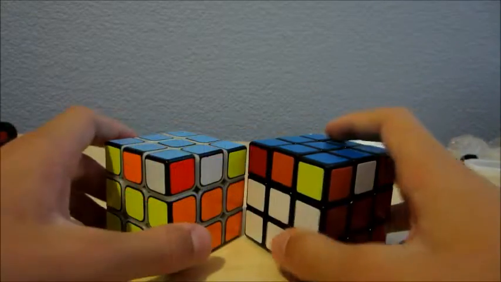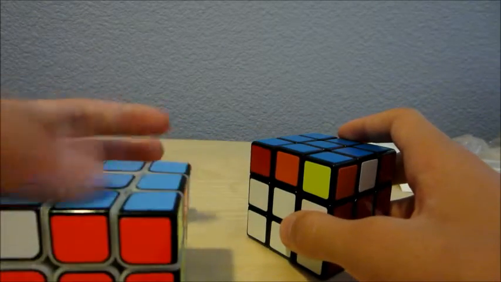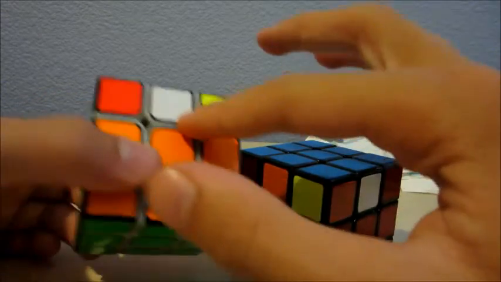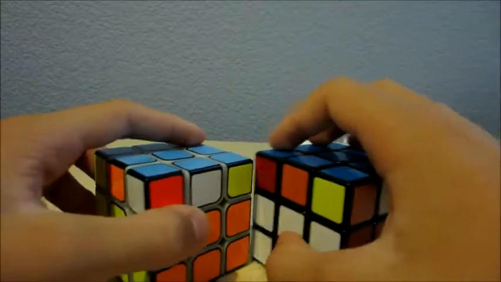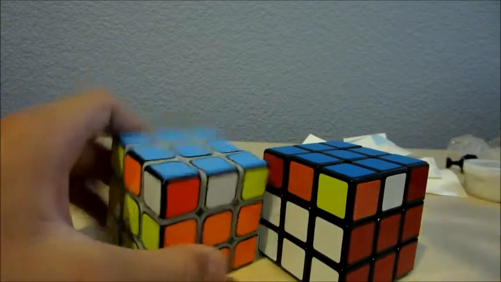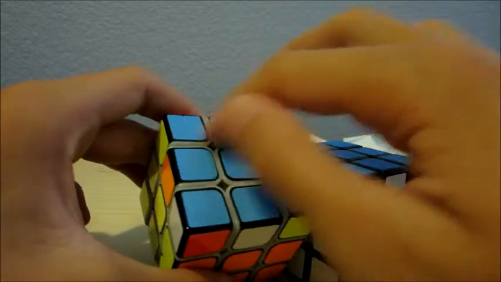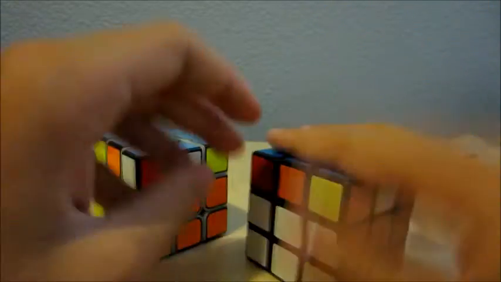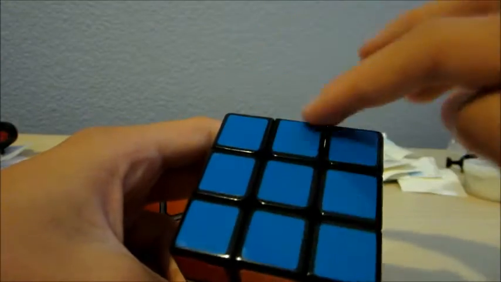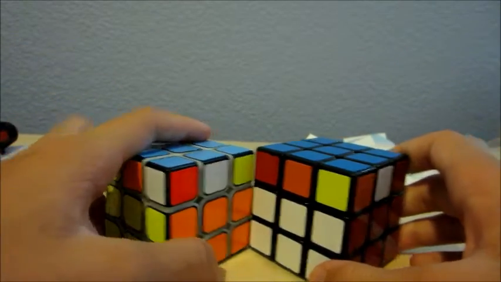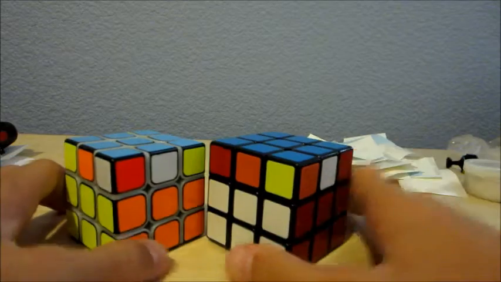Okay, the next case here is the G perm. This is the first one right here. The way we recognize this is we look for opposites once again, and then right here is where the headlights are, and that means right over here is where the 1/2 bar is. So on this one, headlights are right here, 1/2 bar right here. Very simple to do, so that's how you basically recognize it, okay? So let's get to the next G perm.